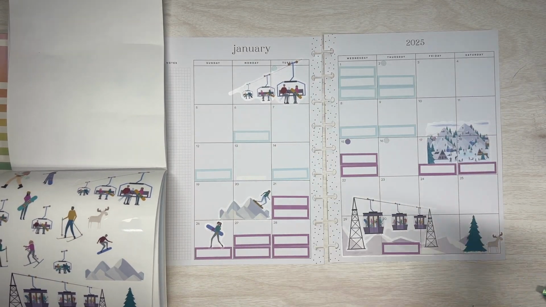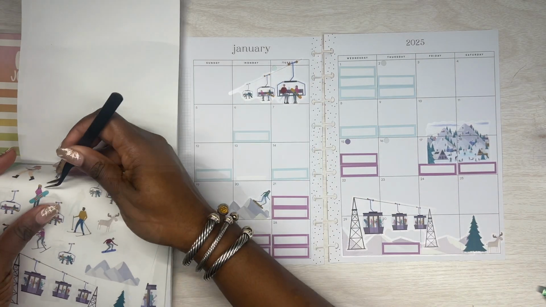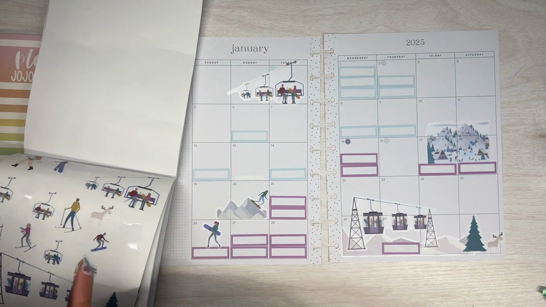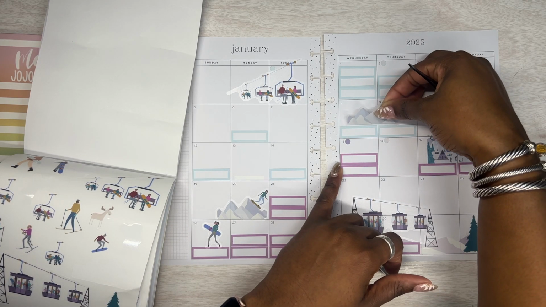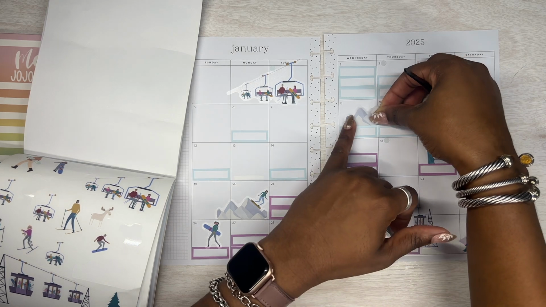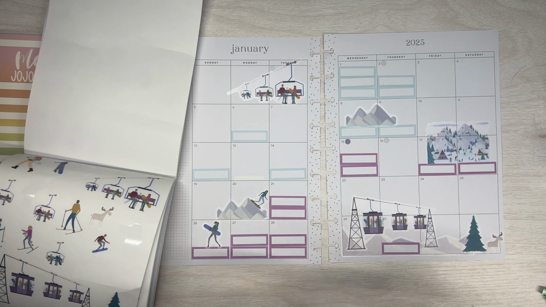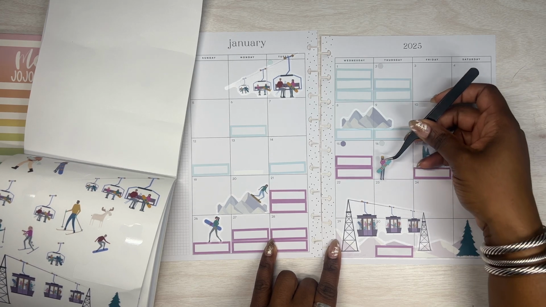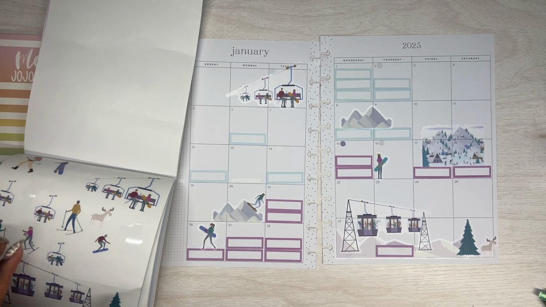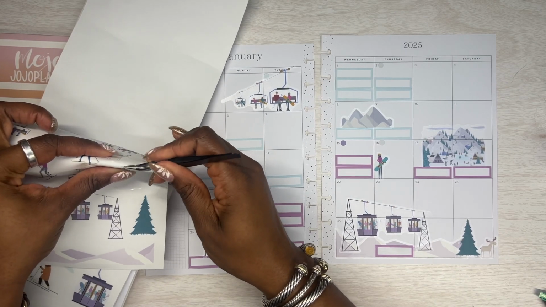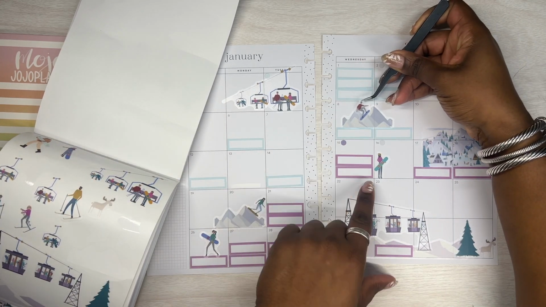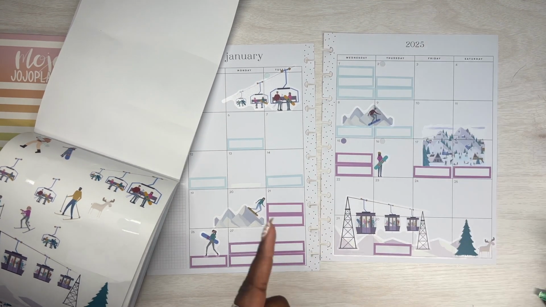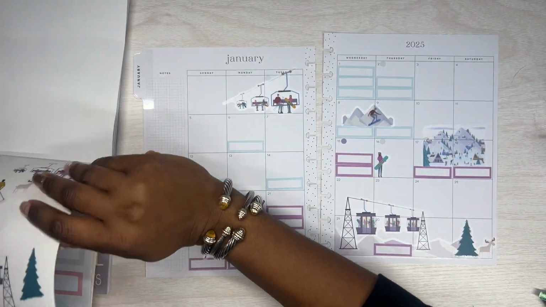But the scene looks nice. I just want to get more mountains on that side and some people on the page as well. This is also really cute. It's not necessary, but things like this honestly keep me happy. I know this is all not going to be proportionate, but it's okay. And then on this side, I could have the skier coming down the mountain. Or he can just be on the mountain. We know he's there.